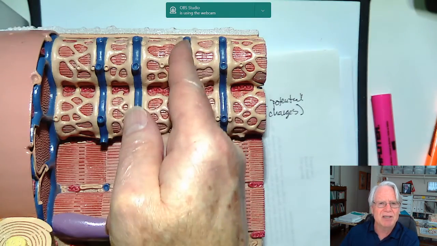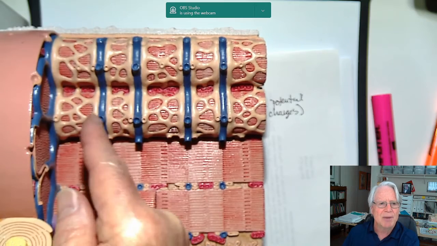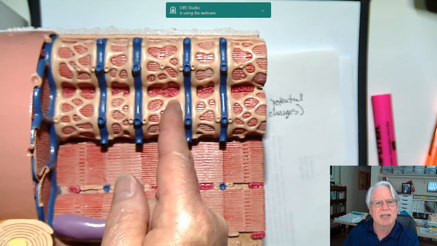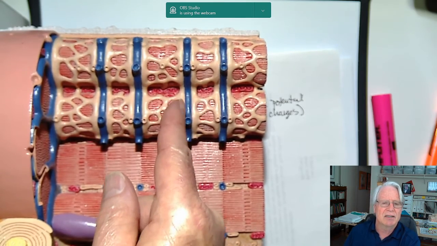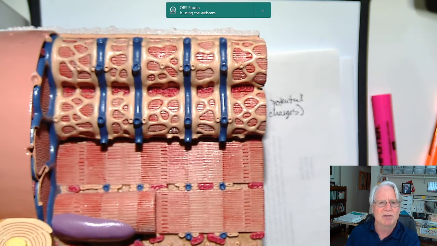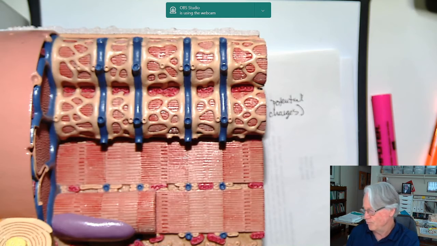So I'm getting that message into the center of the cell by these T tubules, and then the information can be transferred to the sarcoplasmic reticulum, and calcium can be released, causing a muscle contraction. Okay.